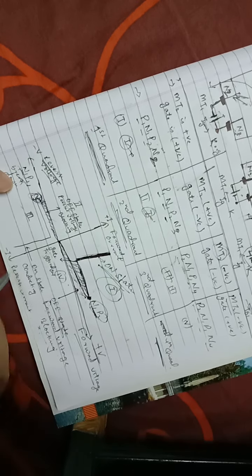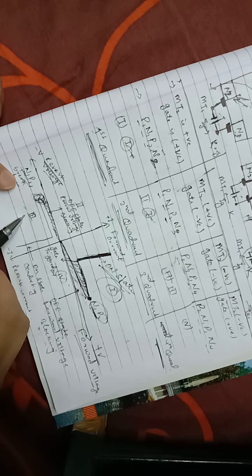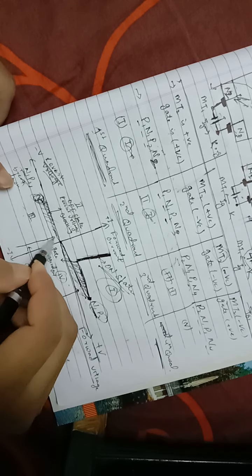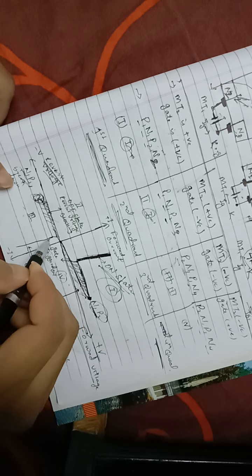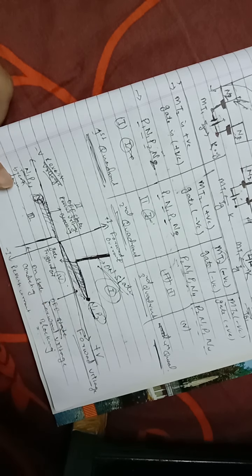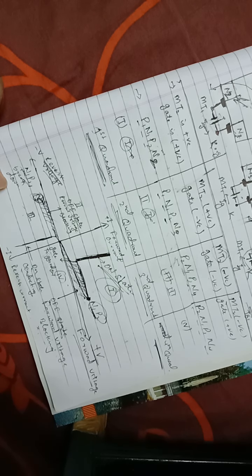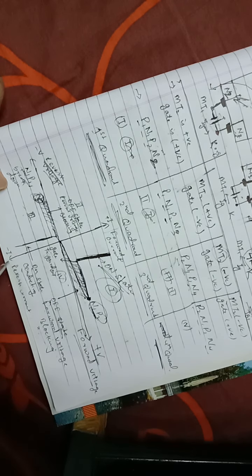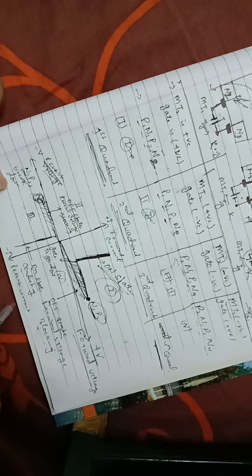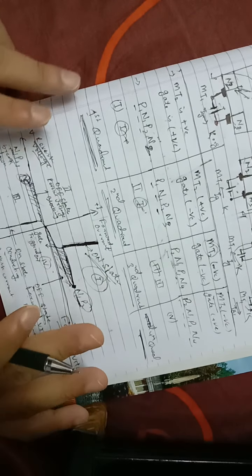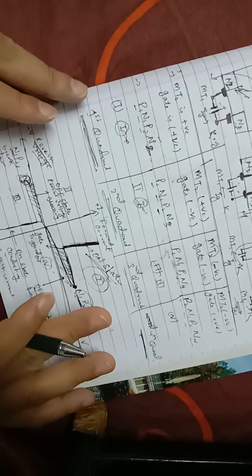Okay, and this is your third mode of operation, and you will provide gate signal, and at this point of gate signal your TRIAC will start conducting. So this is called on state conducting mode. This is your forward current scale, this is your reverse current scale. So I hope you understand modes of operation and the concept of TRIAC.